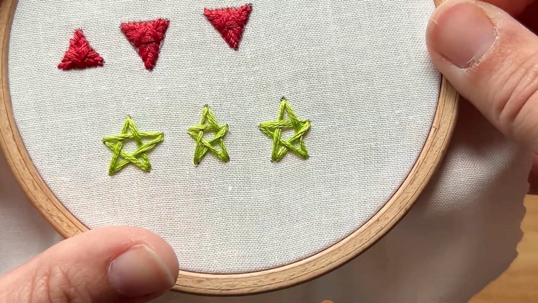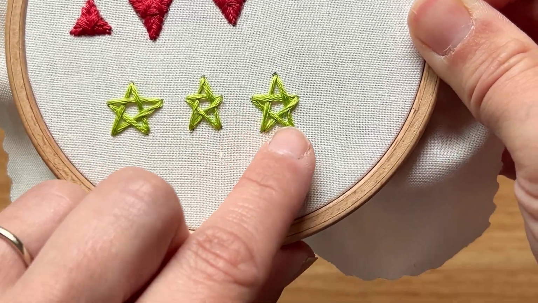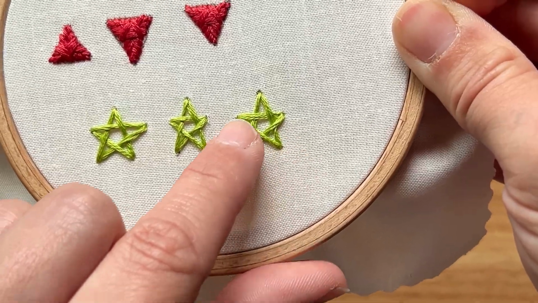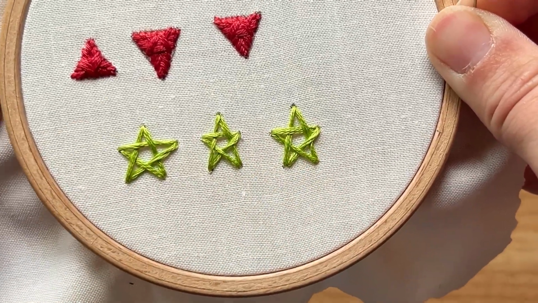And that is our star darn. And as you can see, the threads cross over each other, so that way they're all held down by the different straight threads of our star.